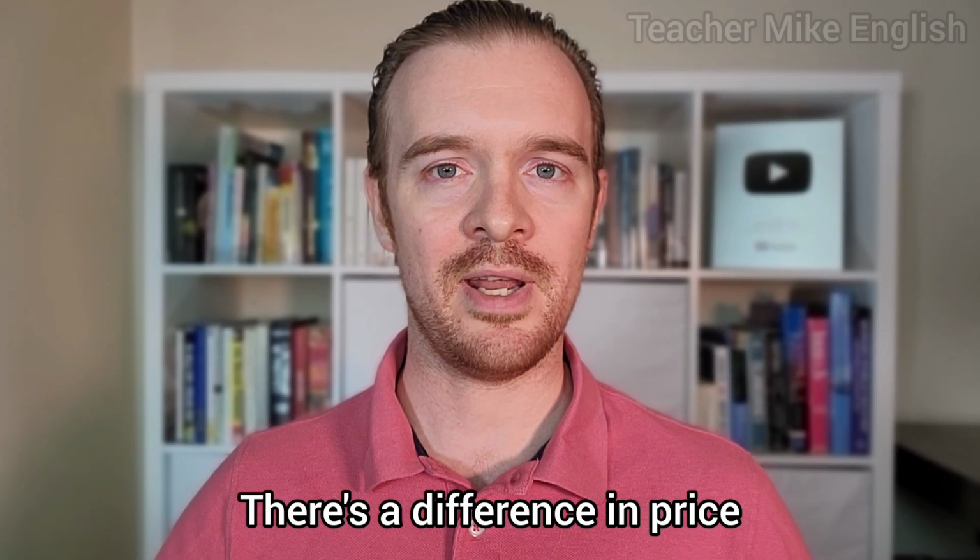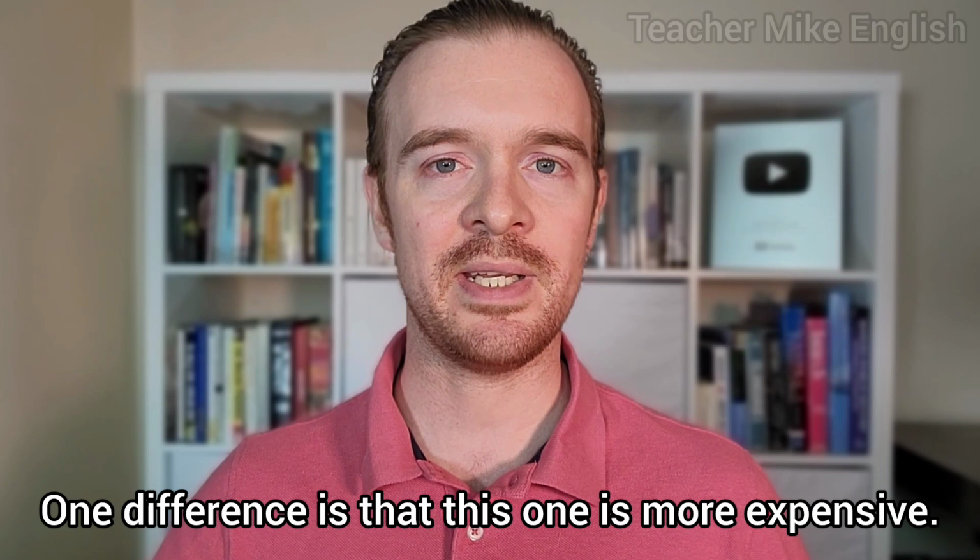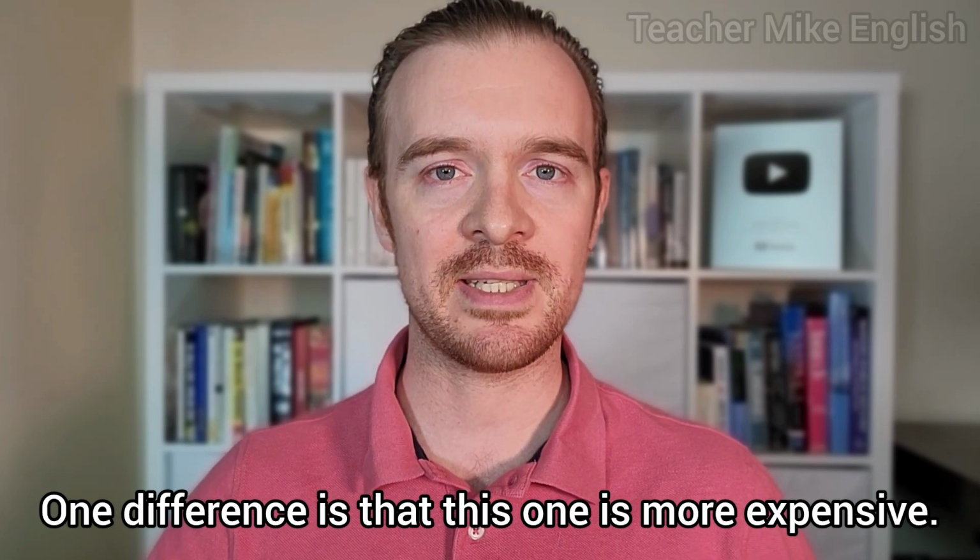For example, there's a difference in price between the two products. That means that the thing that is different is the price. But when we want to be more specific about how they are different, we often use the difference is that. For example, one difference is that this one is more expensive.